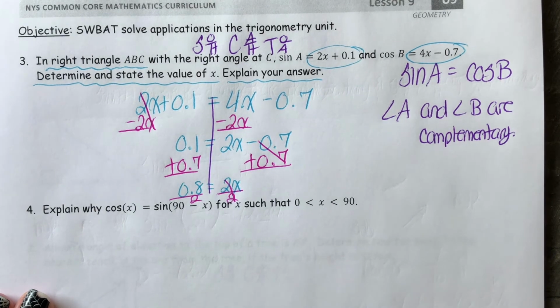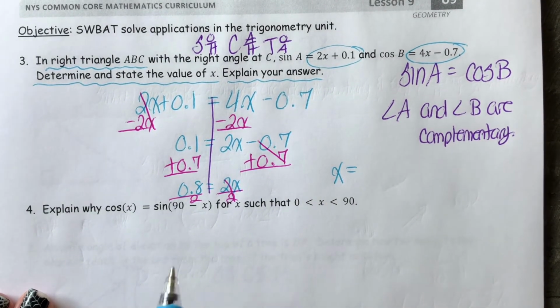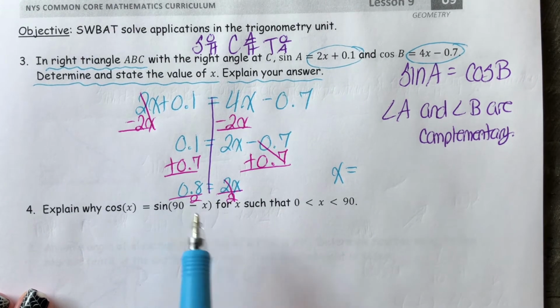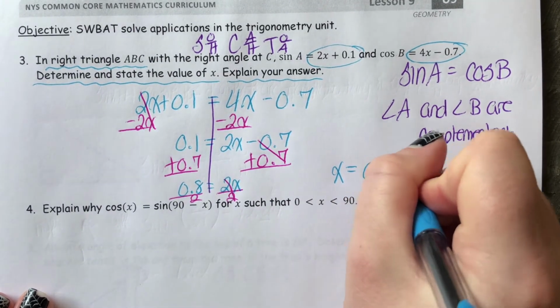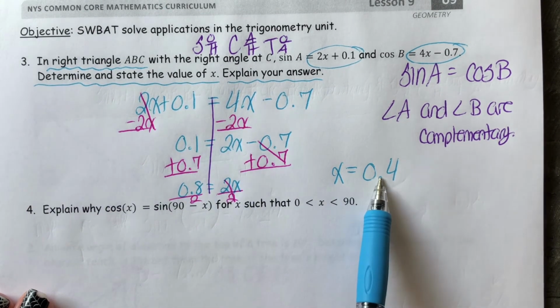2 cancels. So on the side here, be really careful when you type this in the calculator. 0.8 divided by 2 is 0.4. All right, so determine and state the value of x. It is 0.4.